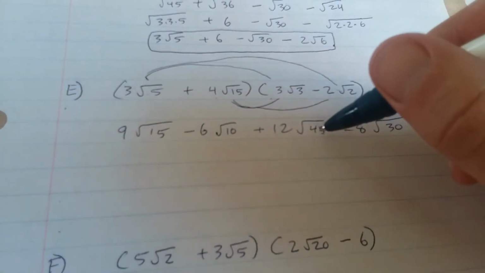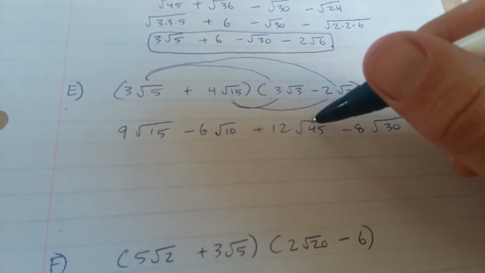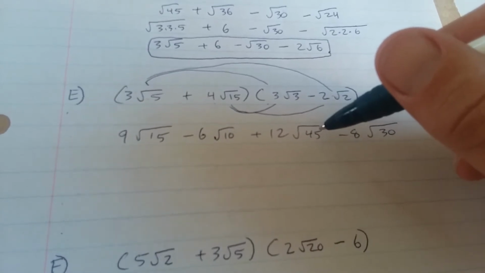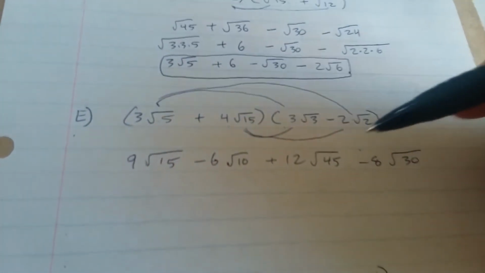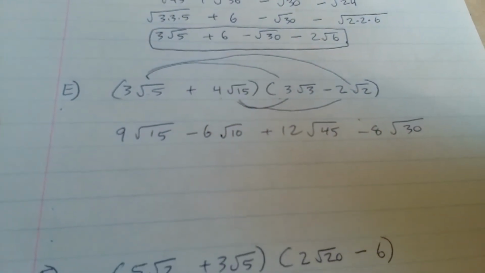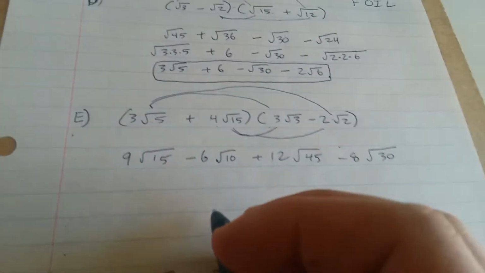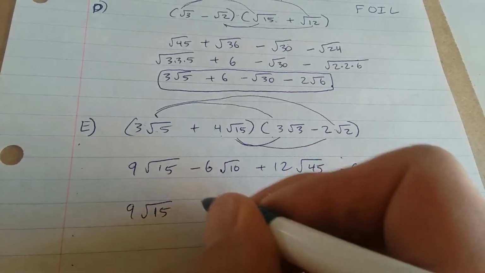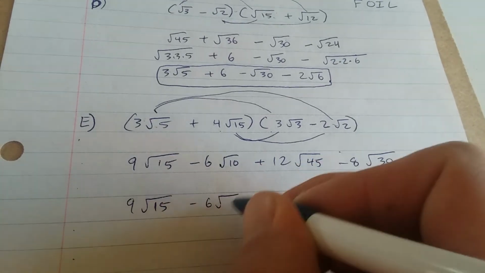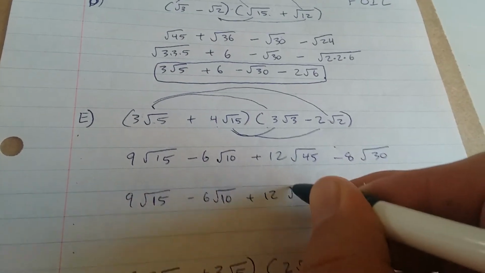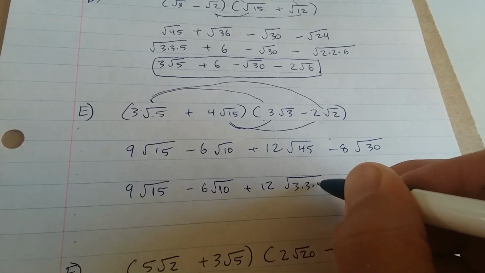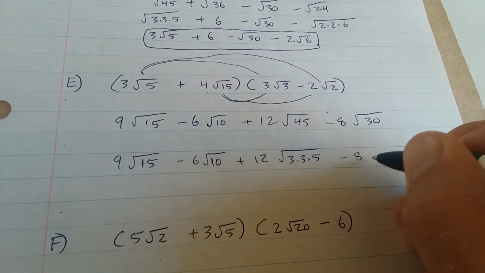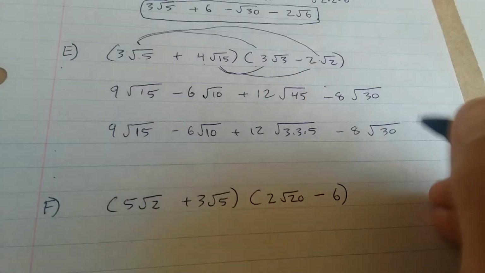We can simplify this because it is the same thing as 9 times 5, and 9 is a perfect square, so we can rewrite 45 as 3 times 3 times 5. The 15 is not going to be simplified, that's 9 roots 15. The square root of 10 cannot be simplified. You get 12 times 3 times 3 times 5. And then minus 8 roots 30.